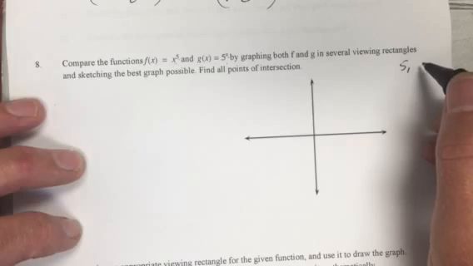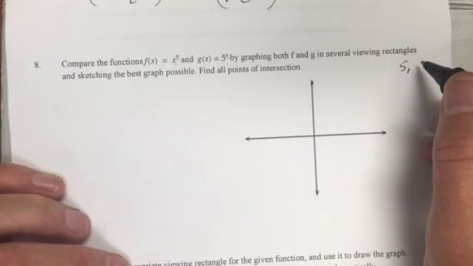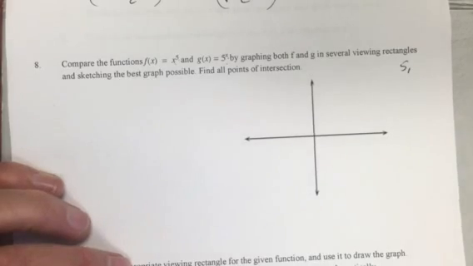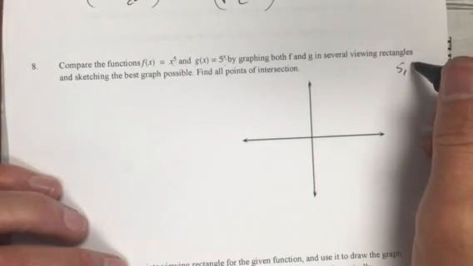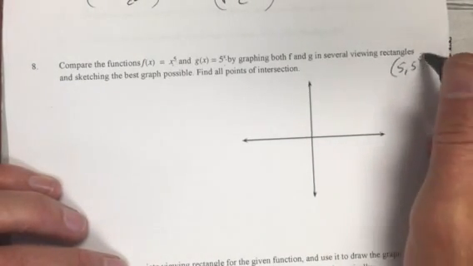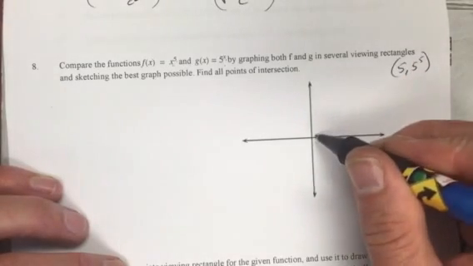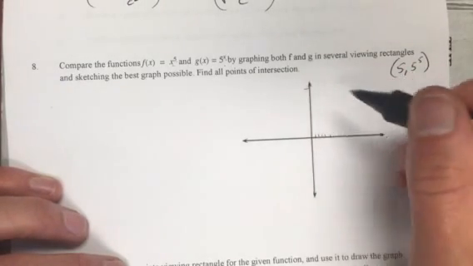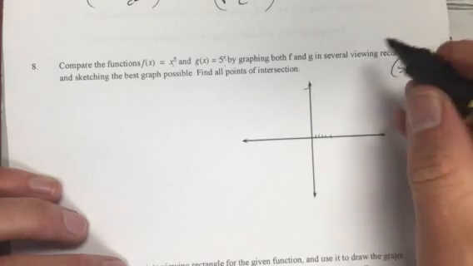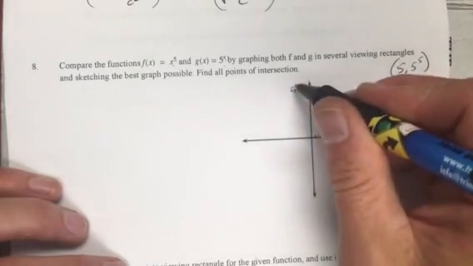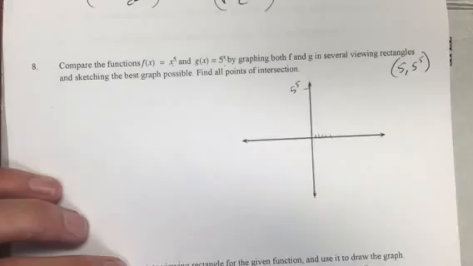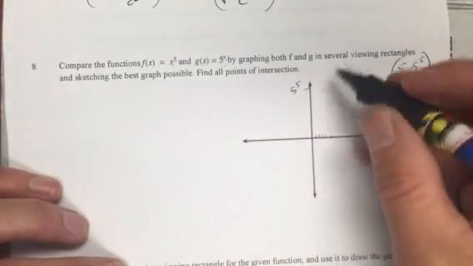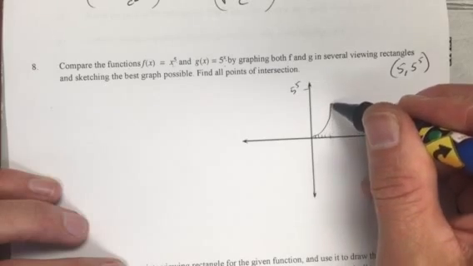Well, what is 5 to the 5th? 5 to the 3rd is 125. 5 to the 4th is 625. So it's going to be a big number. We can just leave it as 5 to the 5th. You can multiply it all out, but that is going to be 1, 2, 3, 4, 5, and way the heck up there. 5 to the 5th.